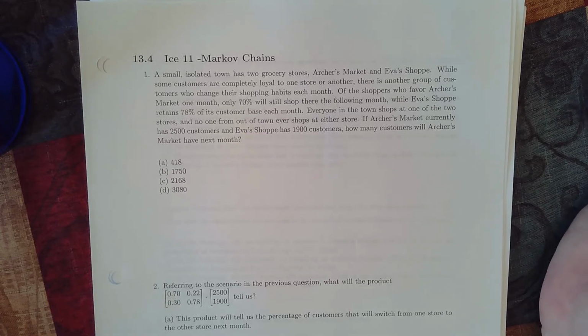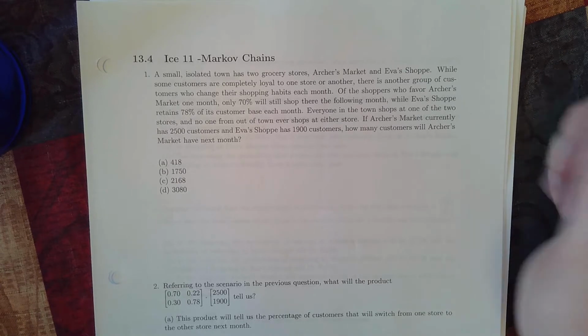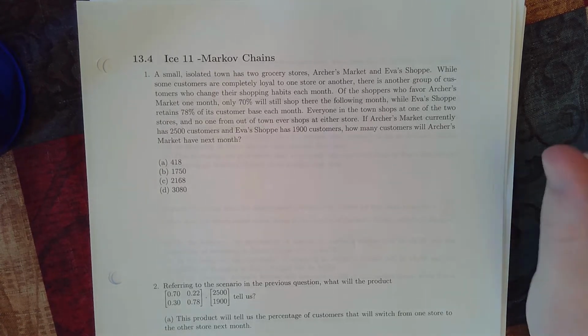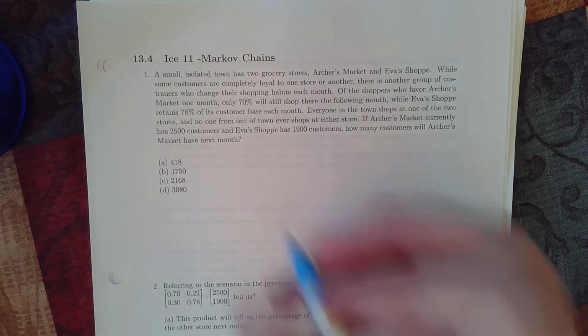Everyone in town shops at one of the two stores. There's no other town, and there's no out of town that shop at either store. So they're completely isolated. We're only looking at these two. If Archer's Market currently has 2,500 customers and Eva's Shop only has 1,900, we want to know how many customers Archer's Market is going to have next month. So what we'll do is use this information to create a transition matrix.